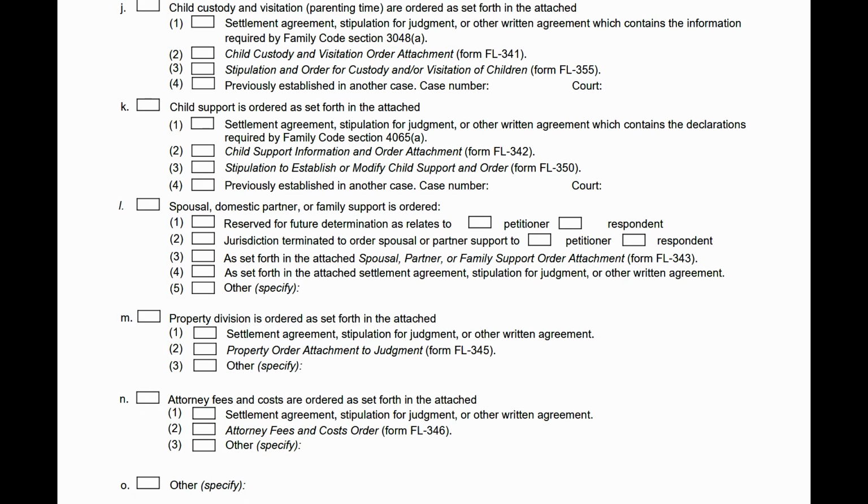Now, let's go to spousal support. Mark 4L. Then, if you're doing an MSA or other written agreement, select box 4. If you're doing the FL-180 attachment, select box 3. You will complete, initial, and attach the FL-343. You might also mark 1 or 2 if it applies in your case, and mark to who, whether petitioner or respondent or both.